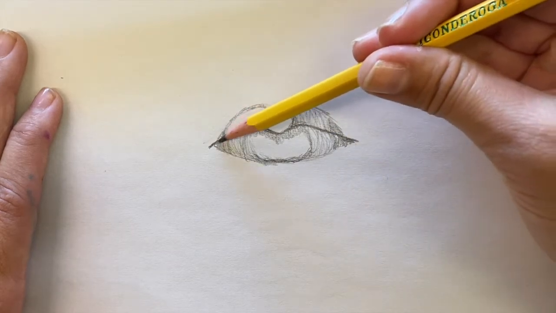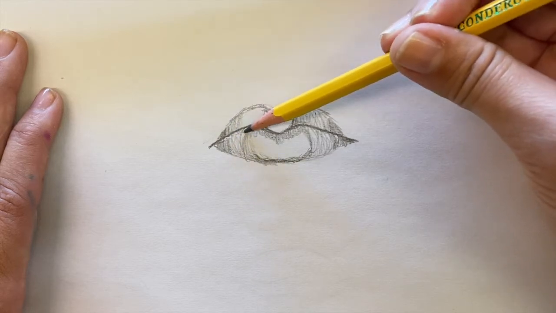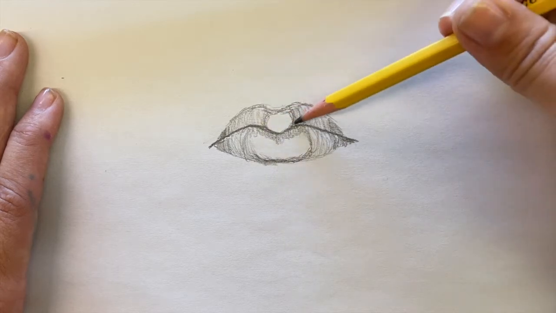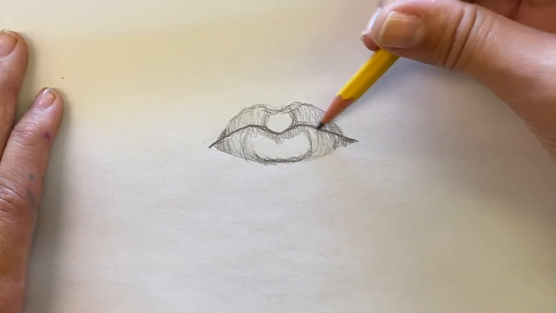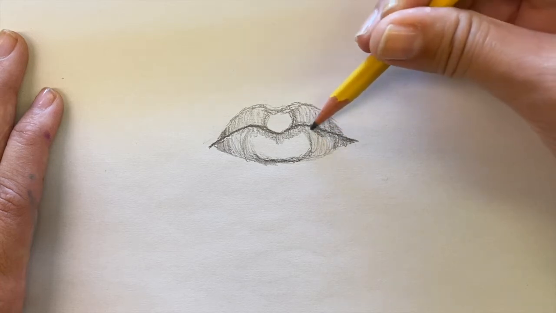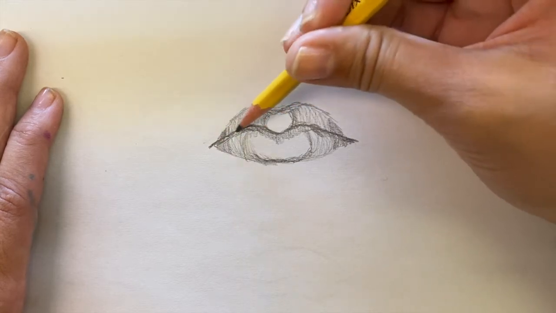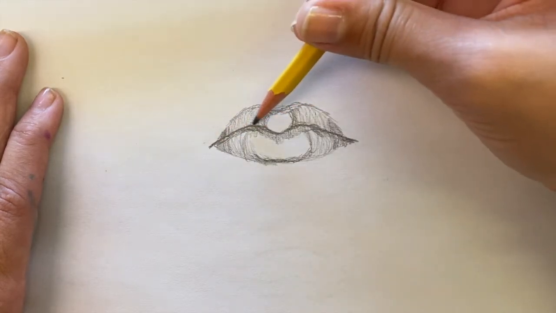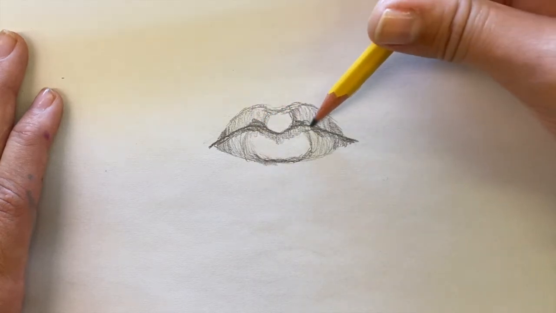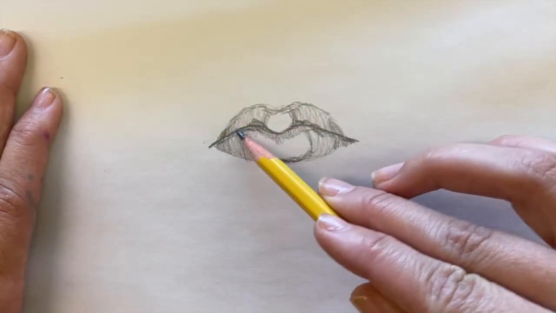area. As you can see, I am using pretty light pencil strokes, and I don't want to show a lot of lines right now. Some people like to draw the lines to show texture of your lips, but that will kind of naturally occur with the way that you're shading. I'm also adding a bit of a longer shadow along the lip line on my top and bottom lip.